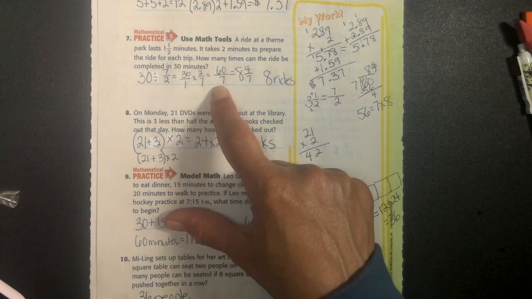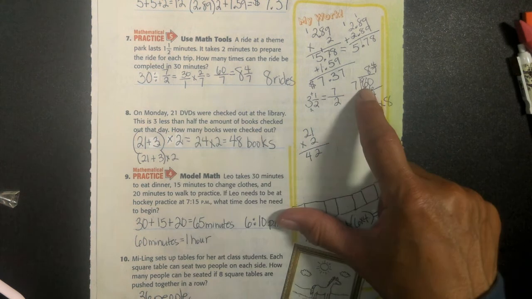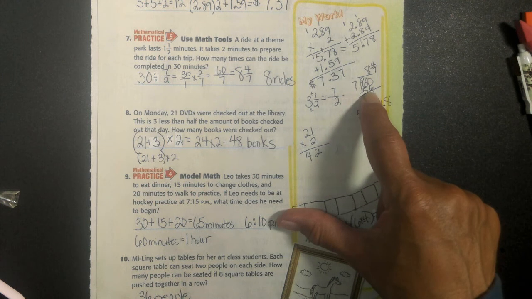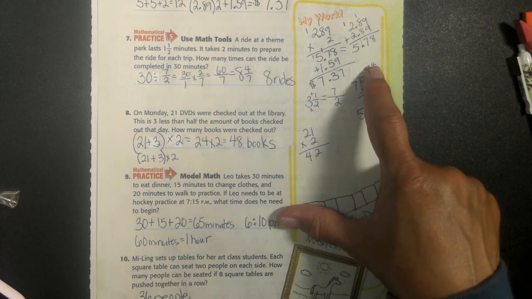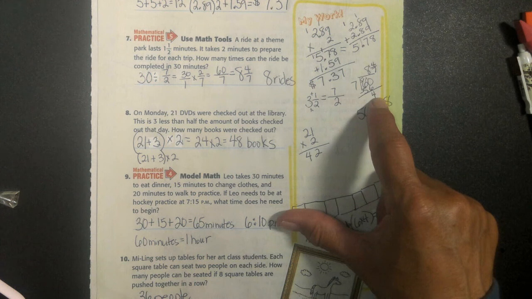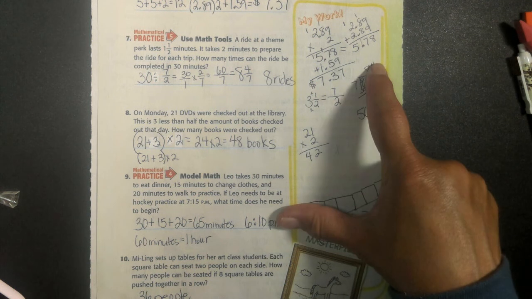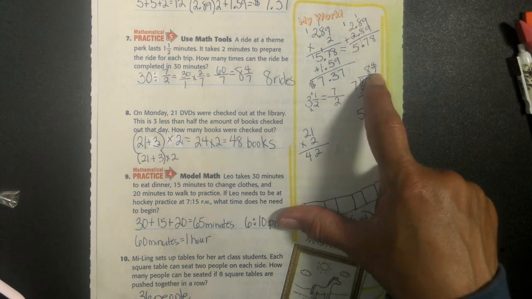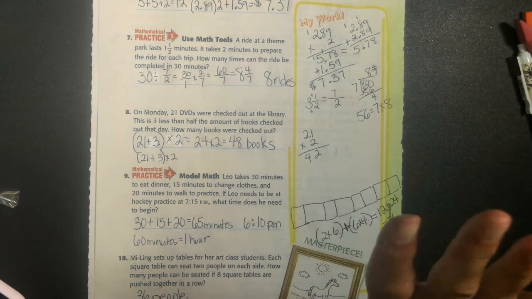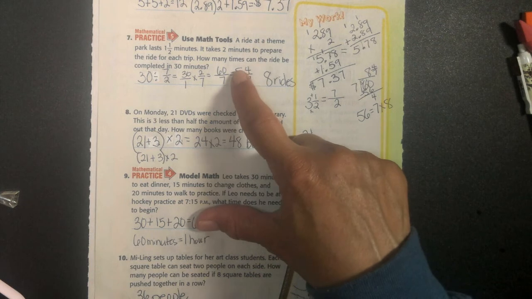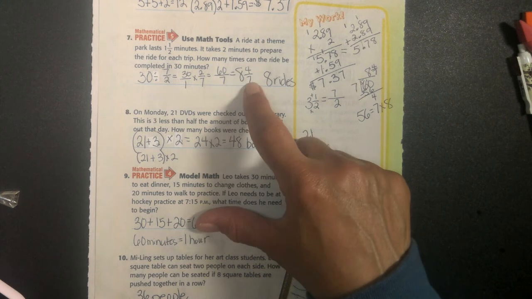60/7 is an improper fraction. I can't leave it like that, right? I'm going to just do my math problem here. Divide 60 by 7. I know 7 times 8 is 56. So I'm going to do 7 times 8, 56, subtract. I have 4 left over. 4 becomes my new numerator, and 7 is still my denominator, right? I had 7, I keep 7. So they can ride 8 4/7 of a ride in 30 minutes.